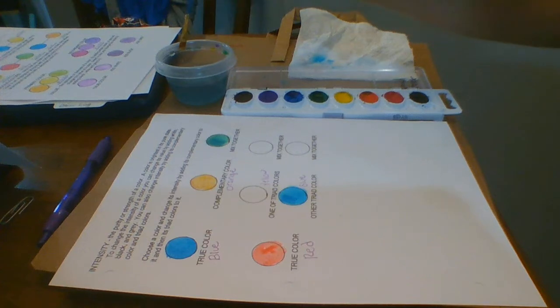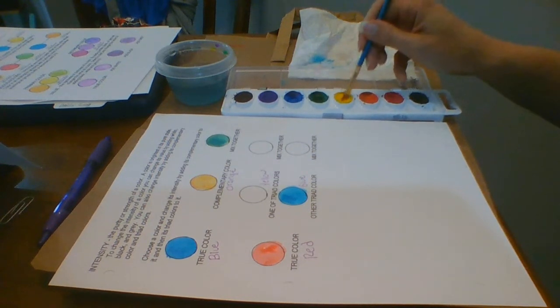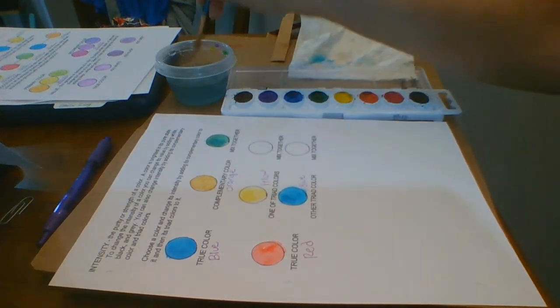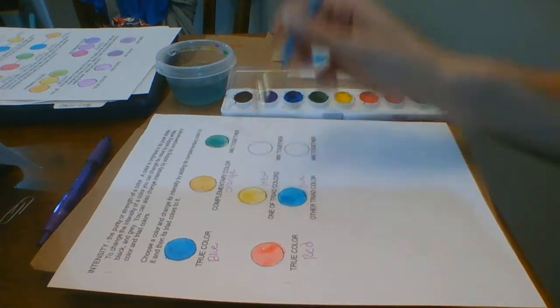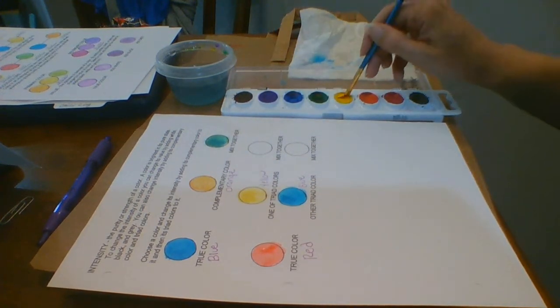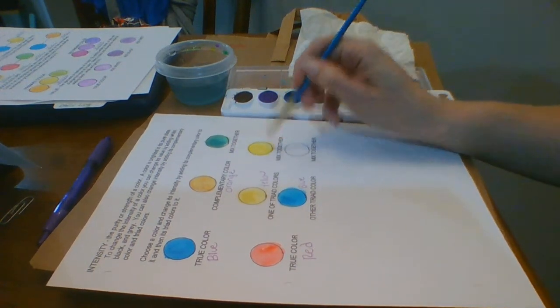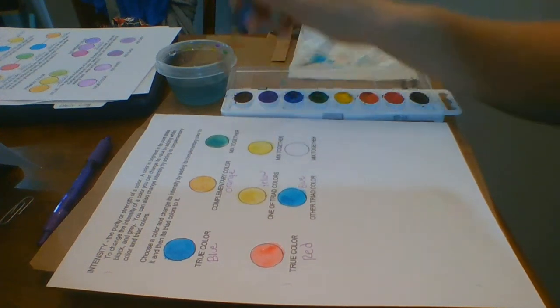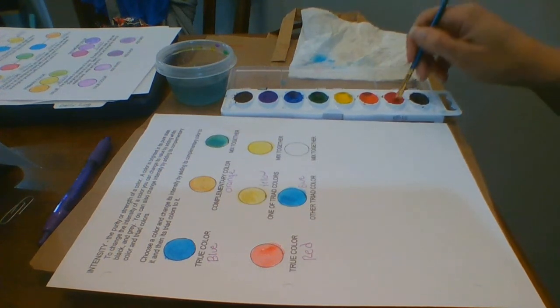I'm going to rinse out, and then I'm going to get my yellow. Paint my yellow in this circle. A little bit more paint in there. Paint my yellow in this circle. And then what I'm going to do is the same as what I did over there. I'm going to get some of that yellow and put it over here, and I'm going to get it a little bit wet so that I have plenty of liquid on there for the next batch. Plenty of water, and then I'm going to get some of that red to add to it.